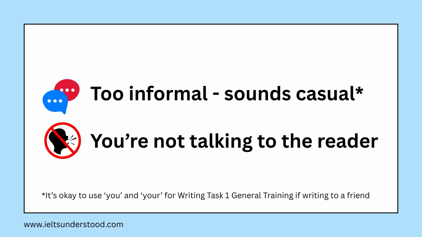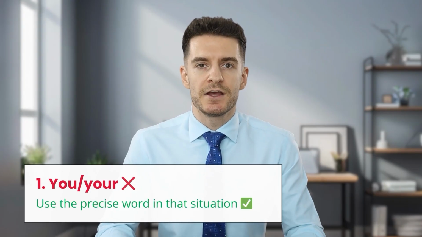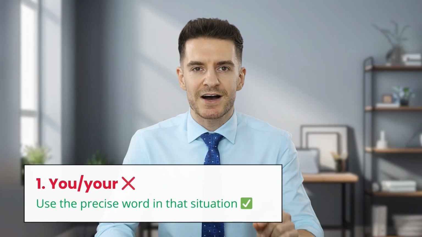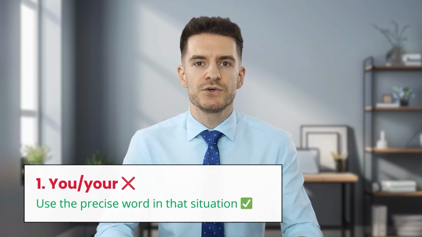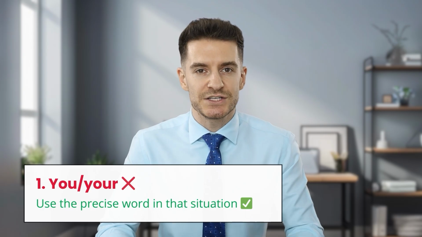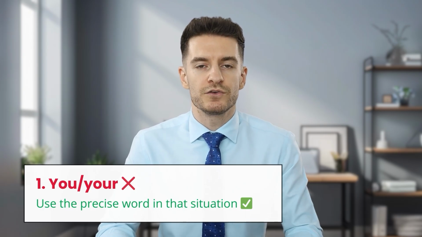Now, apart from that, you should also remember that you're not talking to the reader. You're talking in general, so you shouldn't be saying you and your. So what should you use instead? Well, you should use the most precise word for whatever you're talking about. So that means you need to use the best word in that situation to describe what you're talking about.